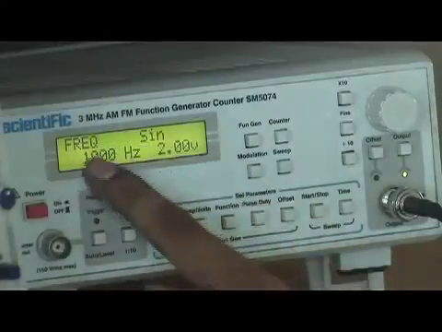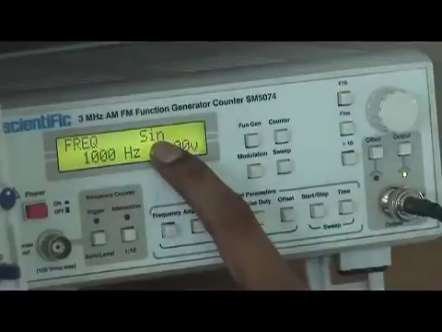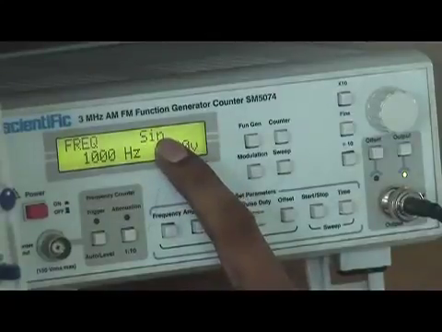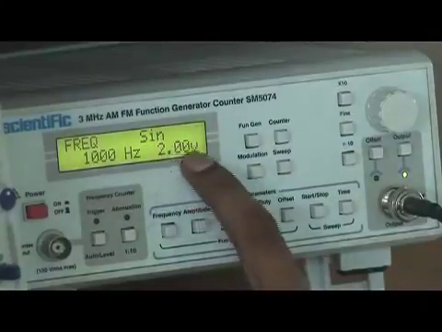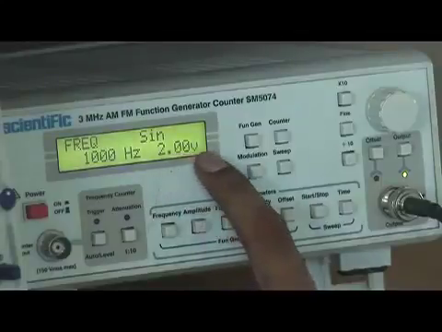In this panel, what is written? Frequency, that is 1000 Hertz. What kind of signal is this? SIN. SIN means sinusoidal. Then what is the amplitude? This denotes the amplitude of the signal, which is 2.00 volts.